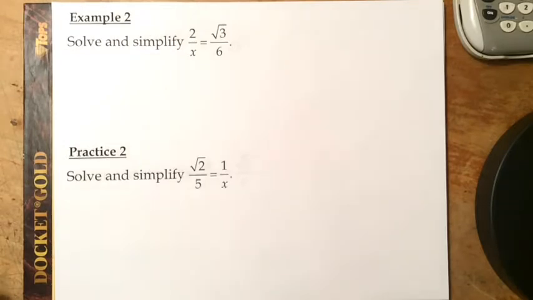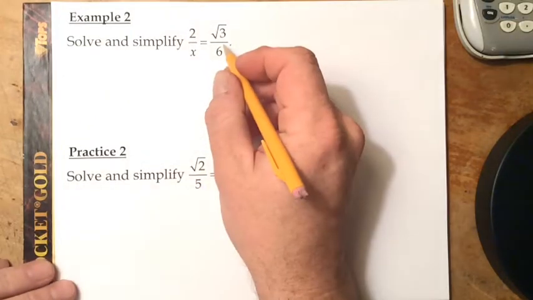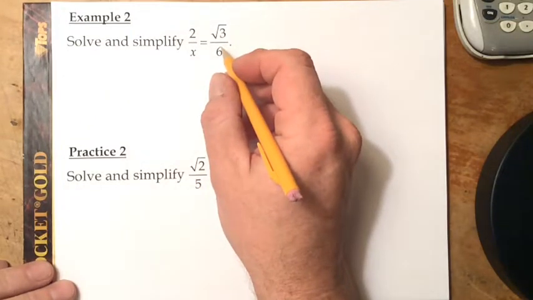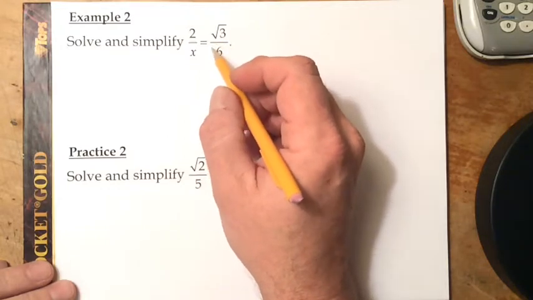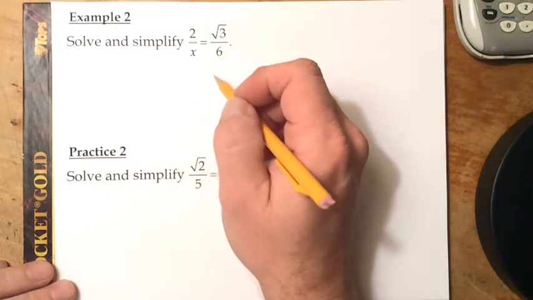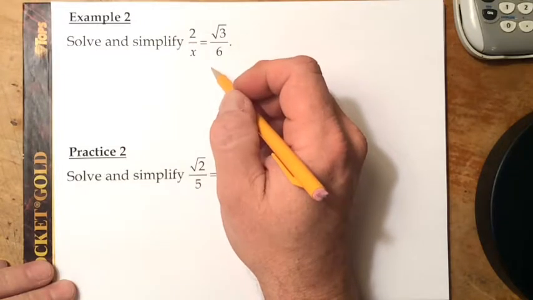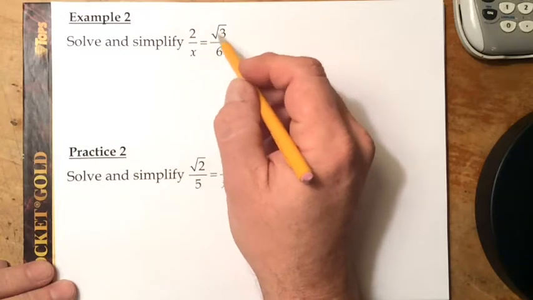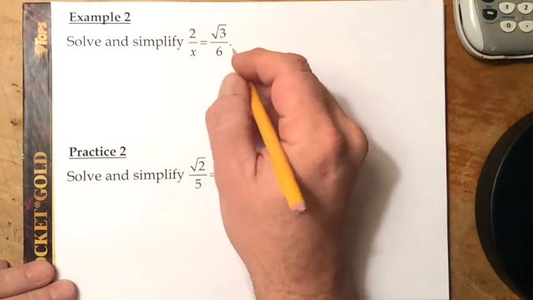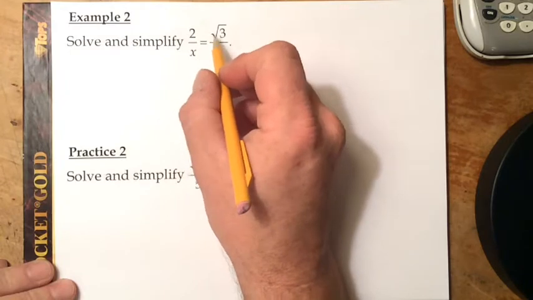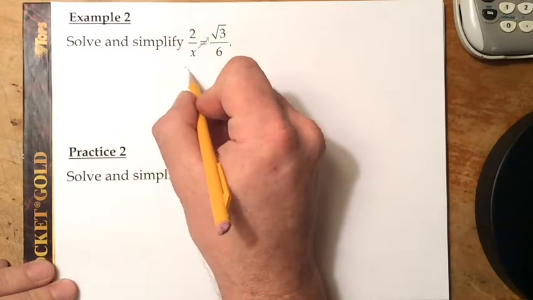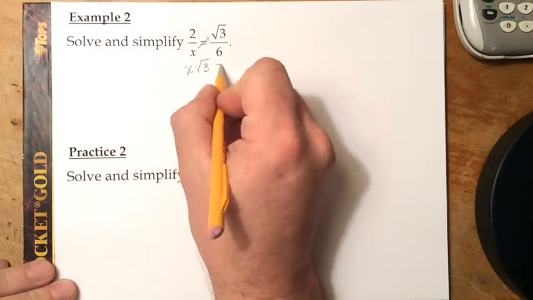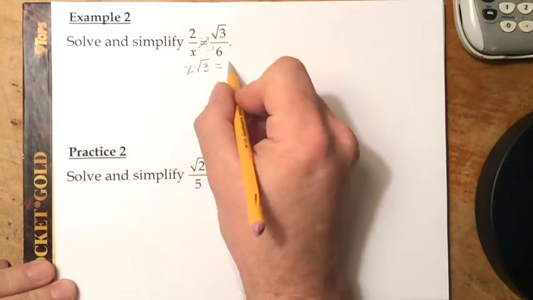Remembering the rationalization of denominators rule in algebra, we can solve equations, or proportions, which are equations, dealing with square roots. Here we have solve and simplify 2 is to x as the square root of 3 is to 6. We can cross multiply or use cross products here because we have a ratio equals a ratio, or fraction equals fraction. So when we start cross multiplying, if we cross multiply this way, we get x times the square root of 3 equals 2 times 6 is 12.